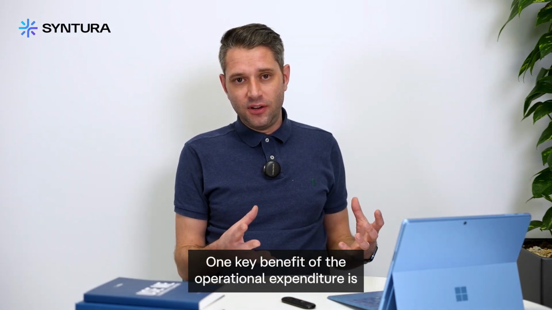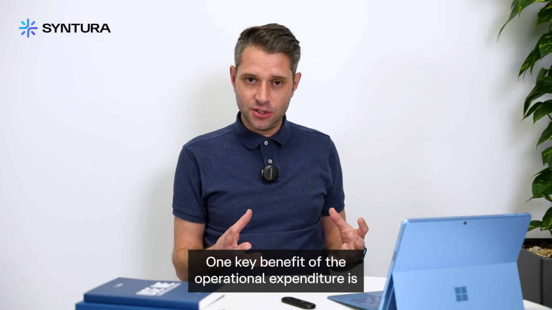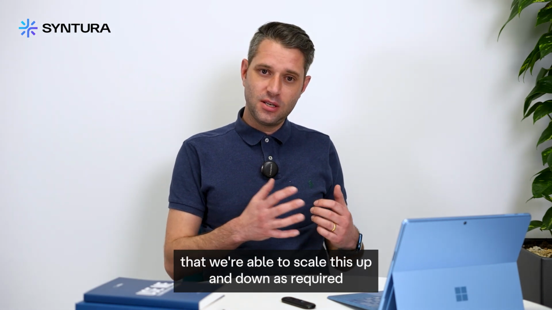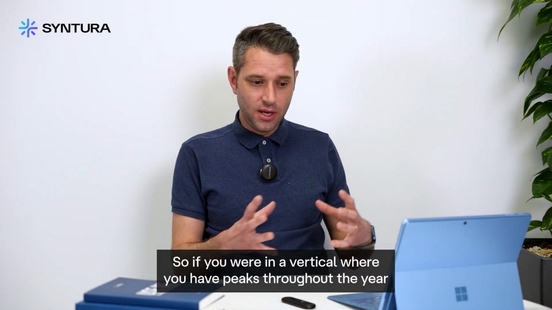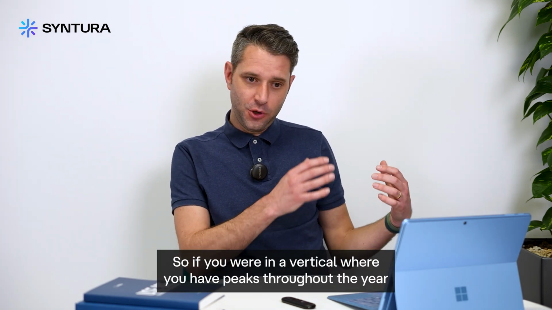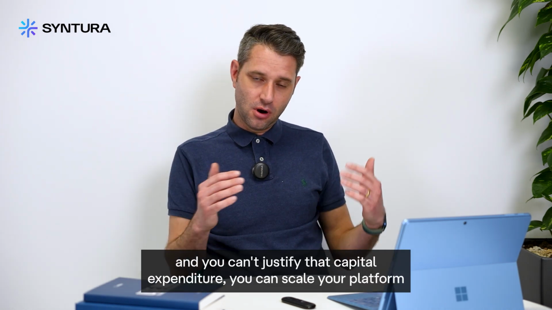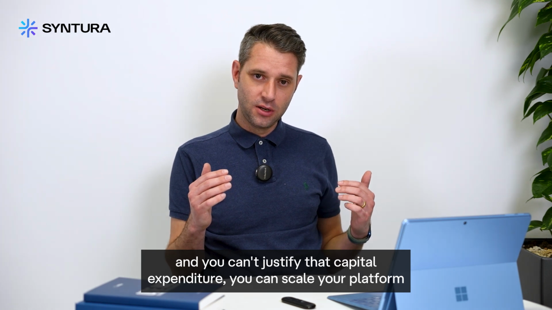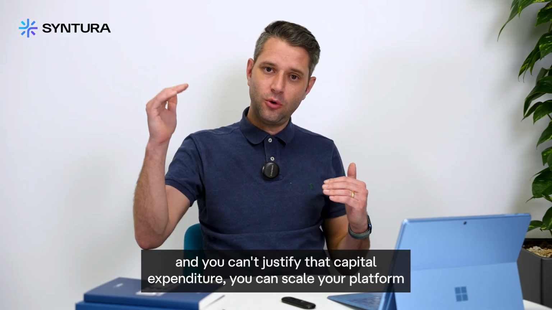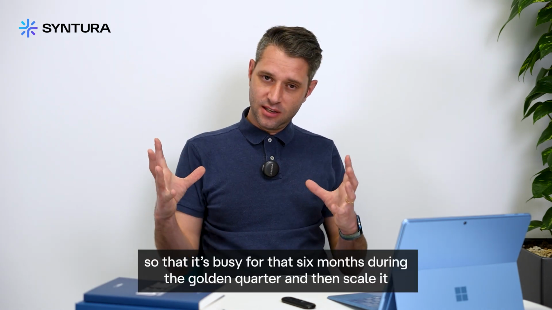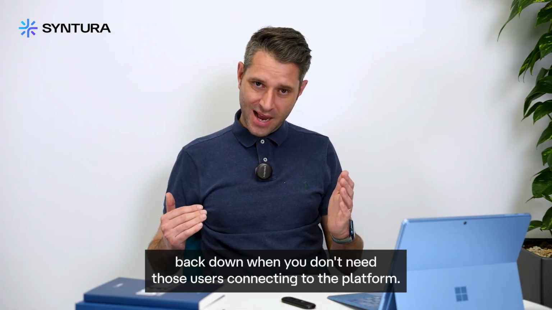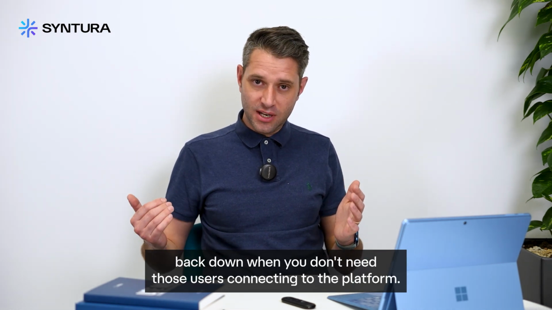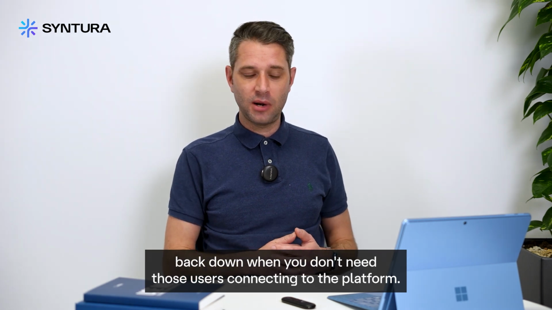One key benefit of the operational expenditure is that we're able to scale this up and down as required. So if you're in a vertical where you have peaks throughout the year and you can't justify that capital expenditure, you can scale your platform so that it's busy for that 6 months during the golden quarter, and then scale it back down when you don't need those users connecting to the platform.